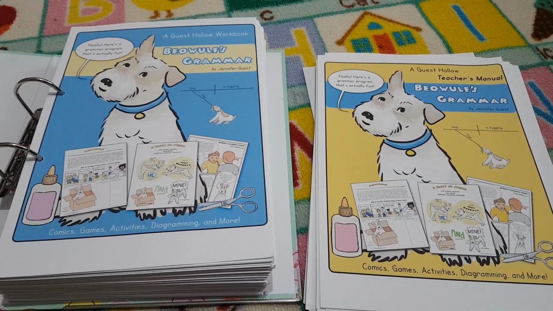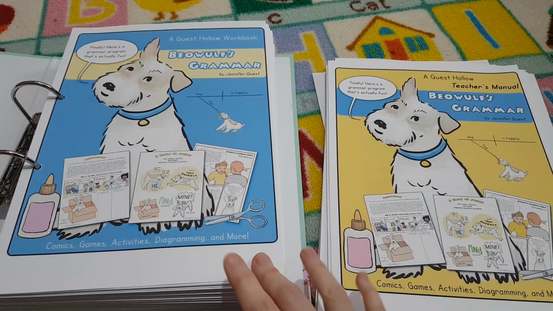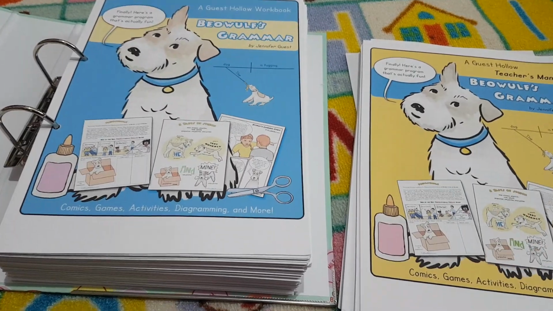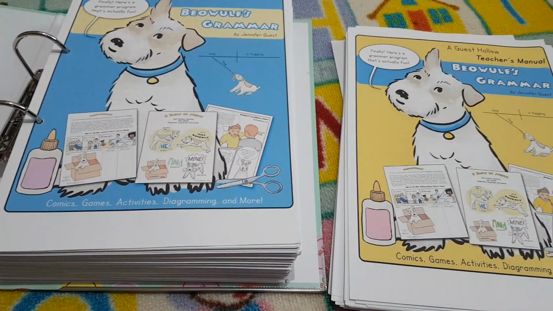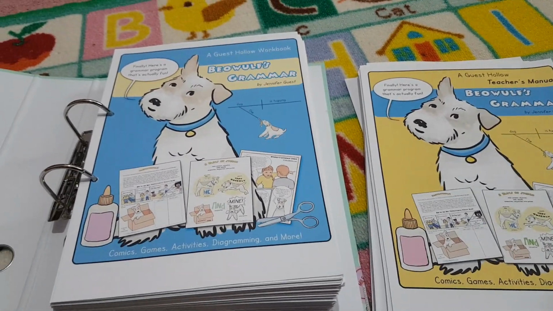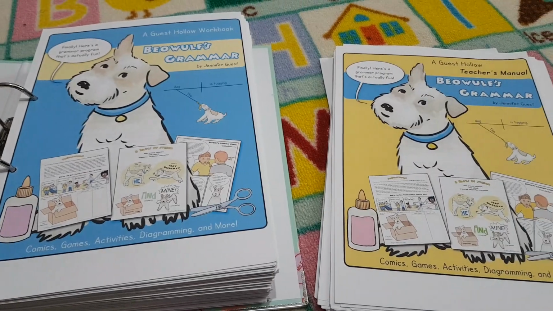Today I am going to do a flip through of Beowulf grammar. So this is the student book and this is the teacher manual. I did print it only one-sided, so that's why it's super thick. If you were to put it back to back, it would obviously be half of that. But my printer doesn't do that automatically. You have to do it manually and it's a pain. So because I've got an eco tank, it's just easier to just print it one-sided.